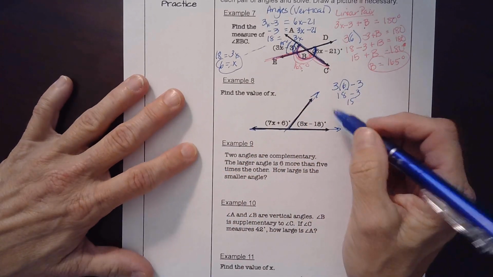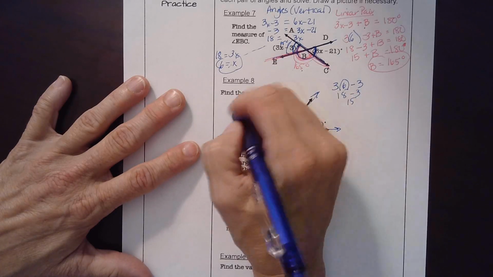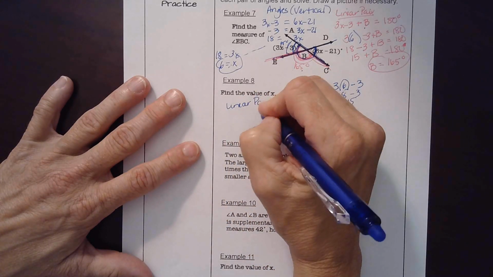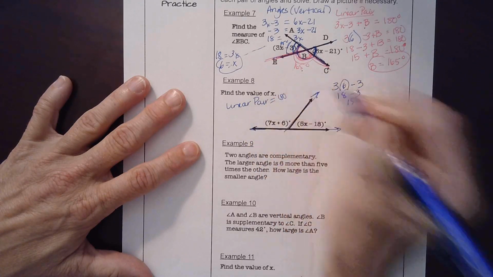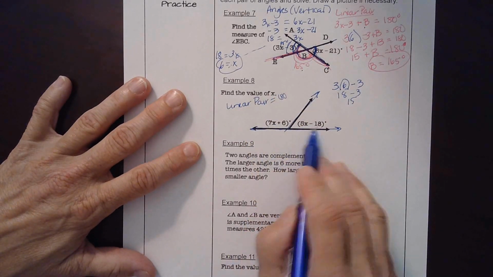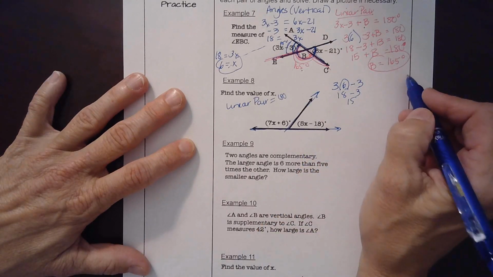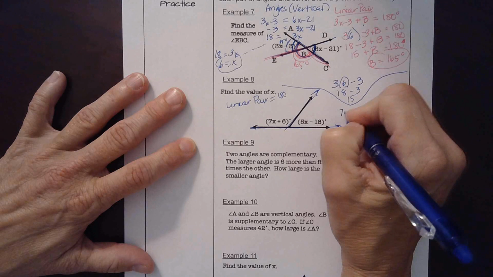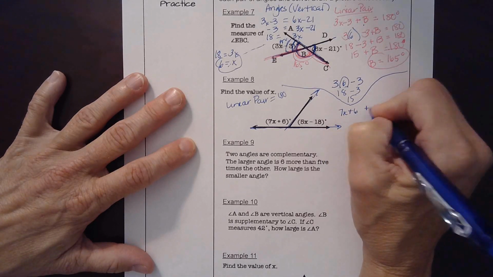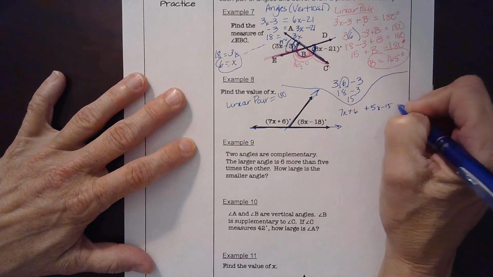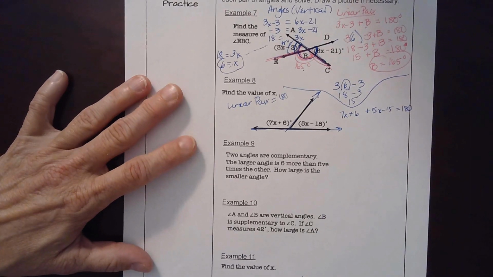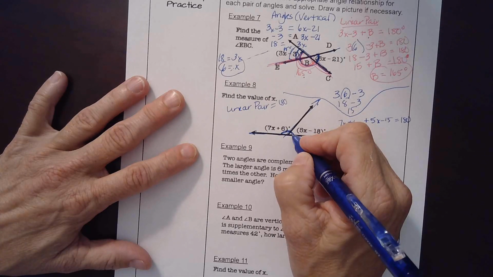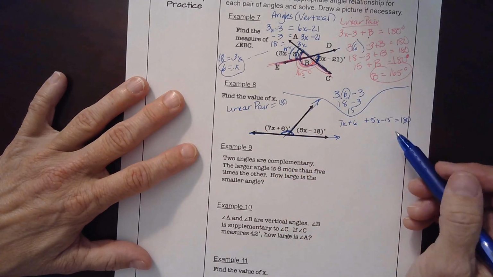Well, there are two angles here that are a linear pair. And the sum of a linear pair equals 180. So I can add these two together and set them to 180. So I've got 7x plus 6 plus 5x minus 15 and set that equal to 180, because again, a linear pair will add to be 180 degrees.